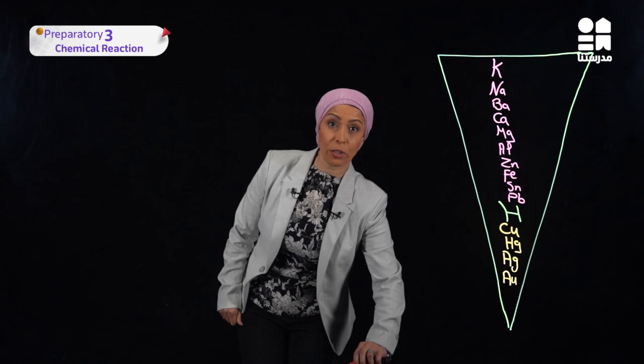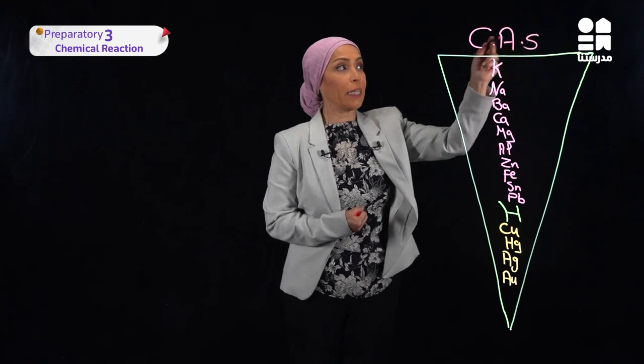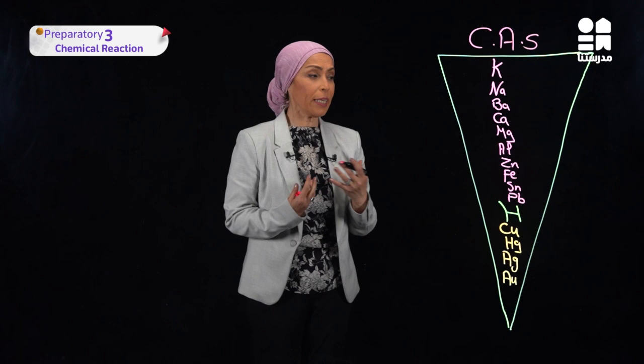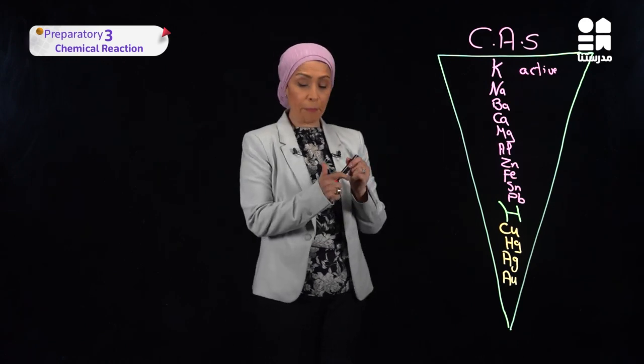Now let's memorize together the very important diagram which we took in second prep, which is called chemical activity series, and we give it the abbreviation CAS. We arrange the metals according to their activity. The most active one is the one which is above, and the metals are arranged according to their chemical activity from top to bottom. كل ما أنزل بيبقى less active. طيب here all of those are metals. طب what about the center؟ ده مين؟ ده الهيدروجين.